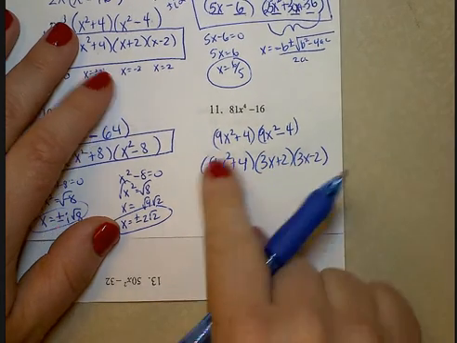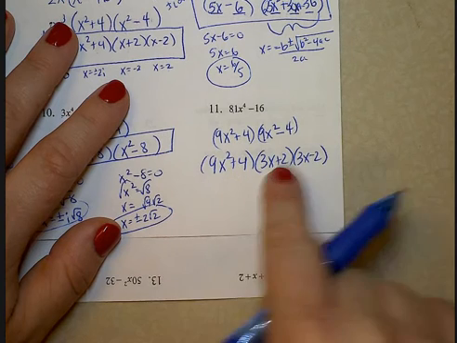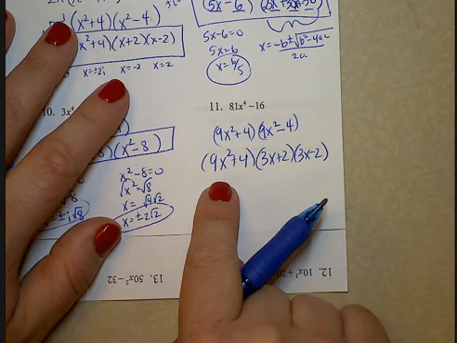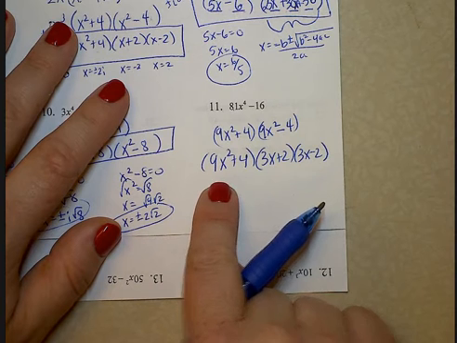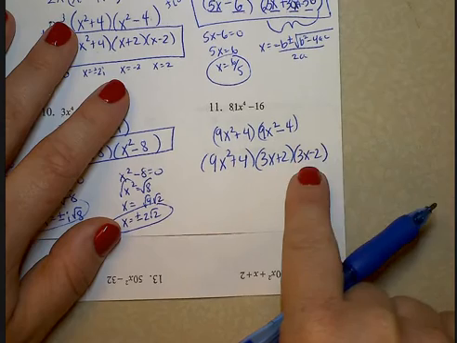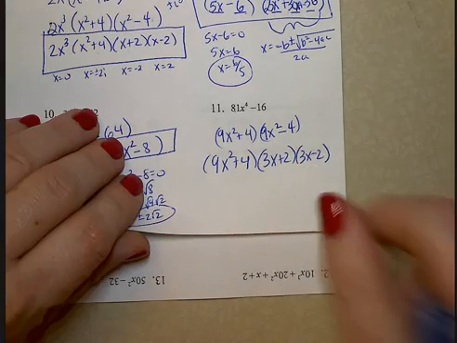And if they asked you to solve, you'd set each one of these equal to 0. You would get for this answer some i answers, 2 i answers or imaginary solutions, and then you'd have x equals negative 2/3 and x equals positive 2/3. Flip to the back.